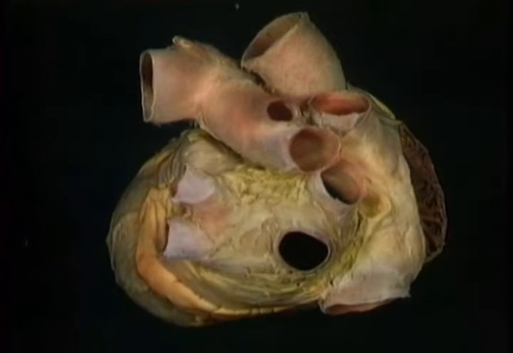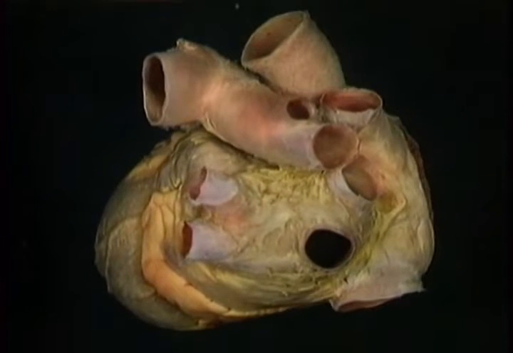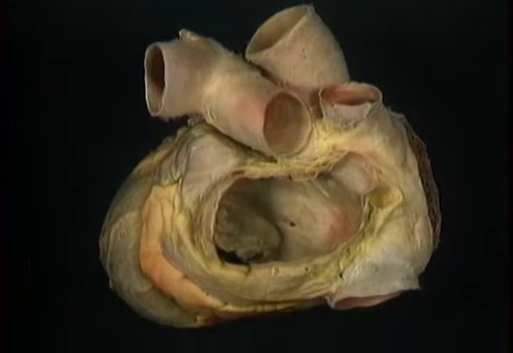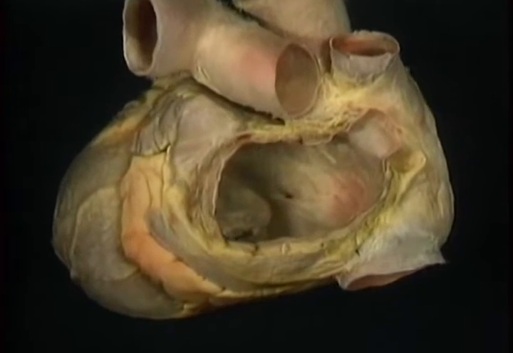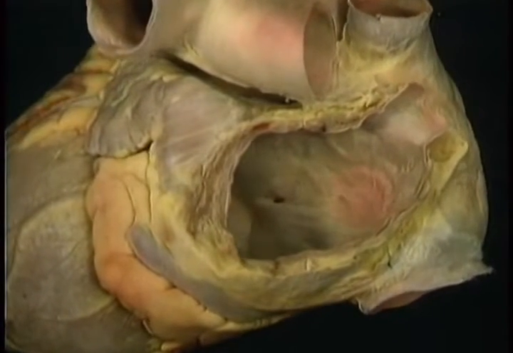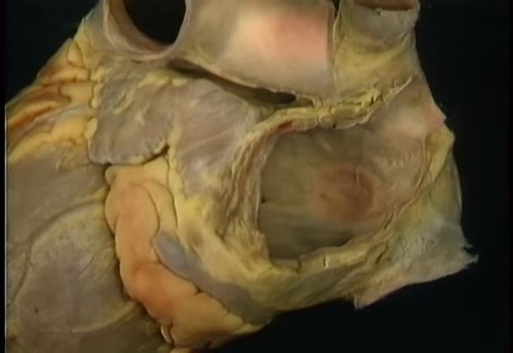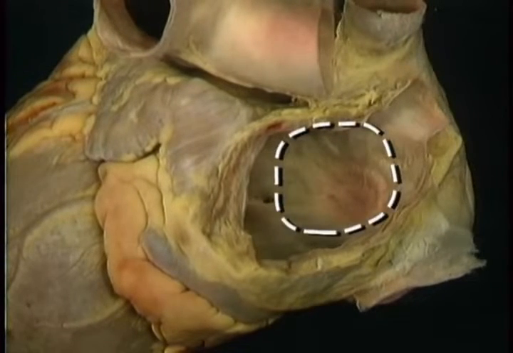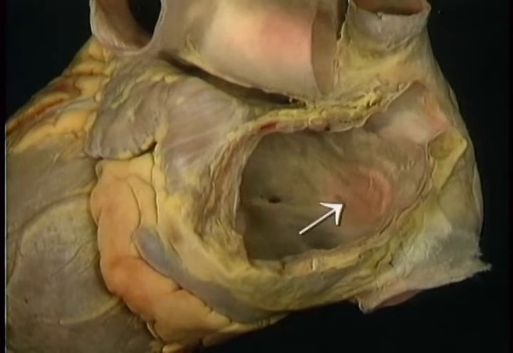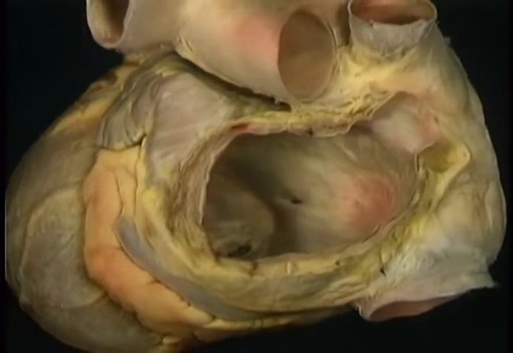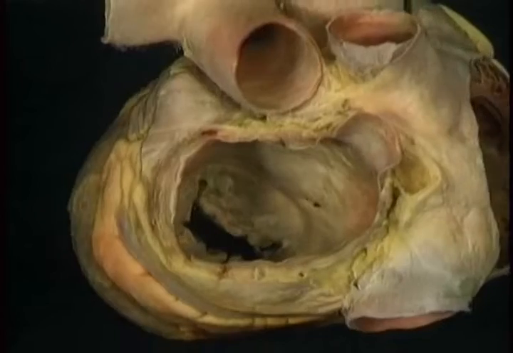To see inside the left atrium, we'll remove this part of its wall. With the four pulmonary veins removed, the inside of the left atrium is relatively featureless. Here's the interatrial septum again, and here's the remnant of the foramen ovale, seen from the left side. Here we're looking forwards into the mitral valve.